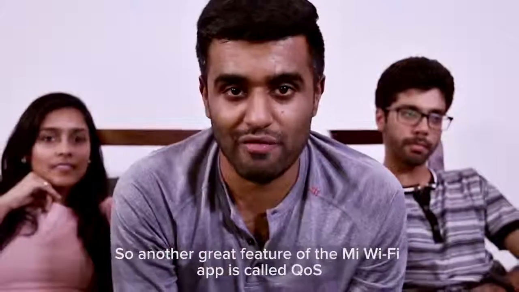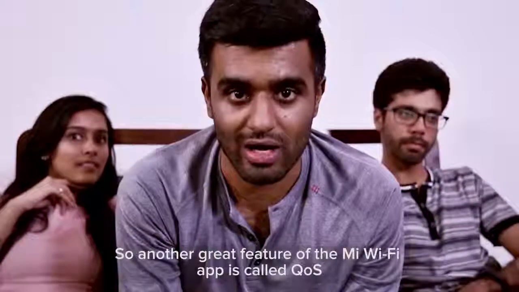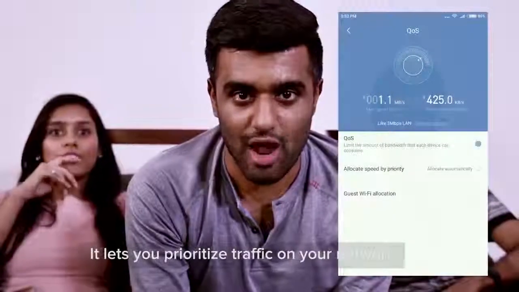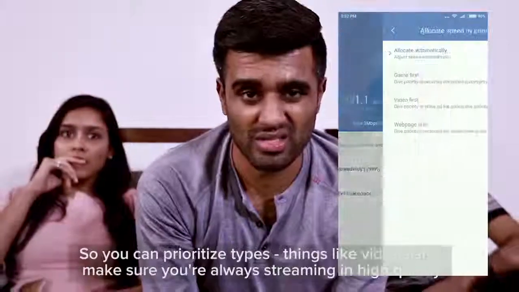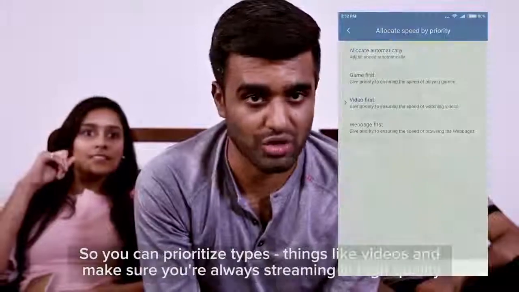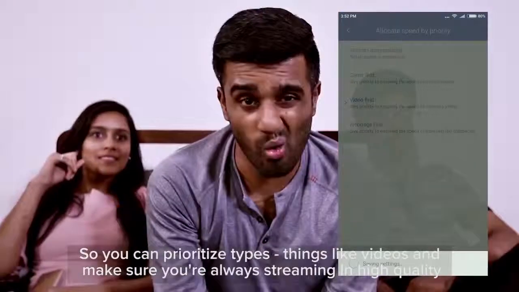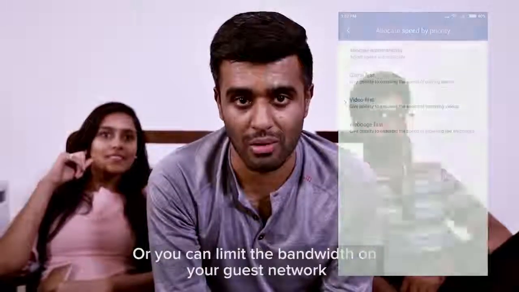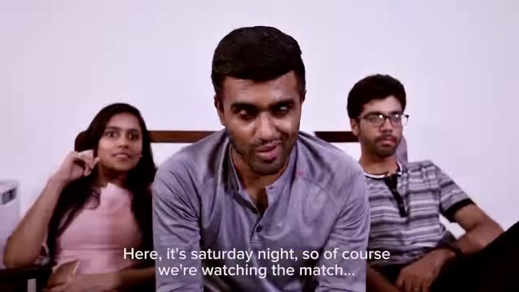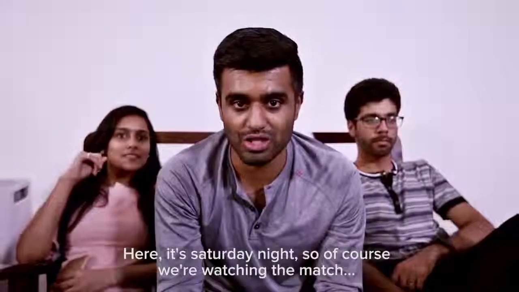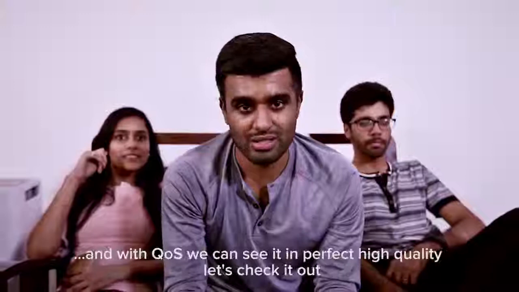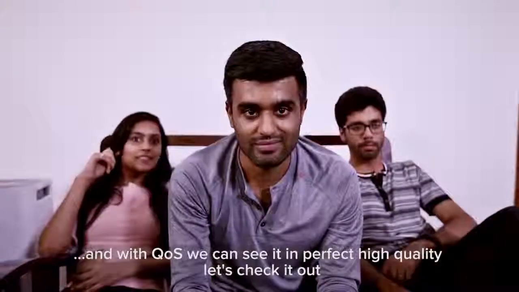So another really great feature of the Me Wi-Fi app is called QoS. It lets you prioritize traffic on your network. So you can prioritize types, things like videos, and make sure that you're always streaming in high quality. Or you can limit the bandwidth on your guest network. Here, it's Saturday night, so of course we're watching the match. And with QoS, we can see it in perfect high quality. Let's check it out.